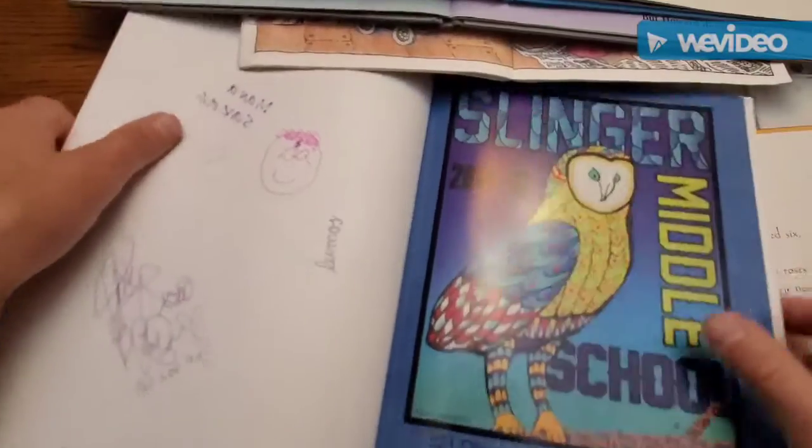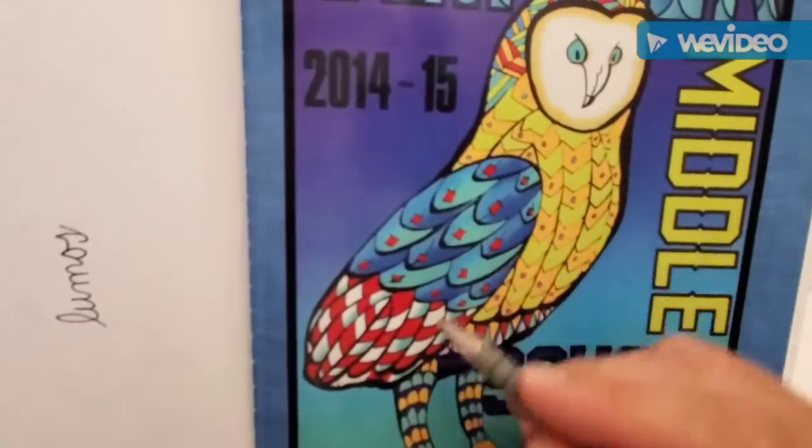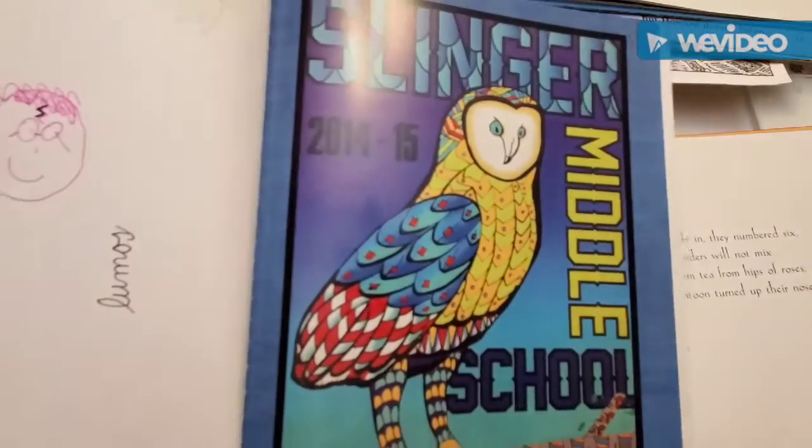Here's another one that was done on the computer, and this has got a totally different look to it with sharp outlines and then filled in flat colors in some of those areas.